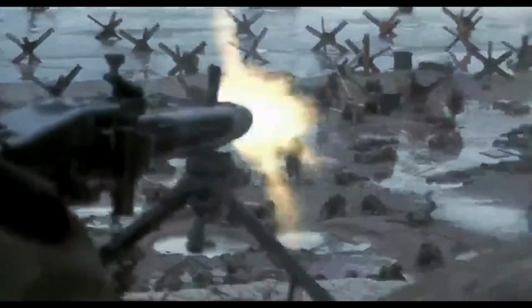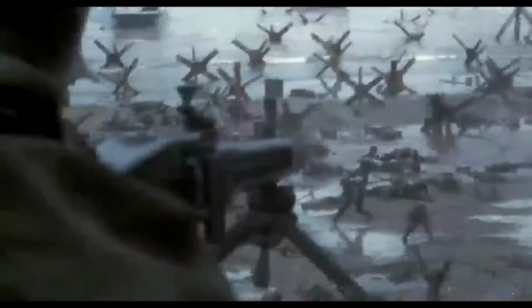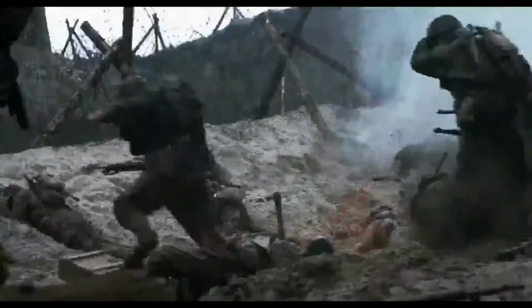We then cut from the POV shot to an over-the-shoulder shot of a German soldier manning his machine gun, mowing down men as they rush forward, further emphasizing the power the Germans have over the American soldiers.